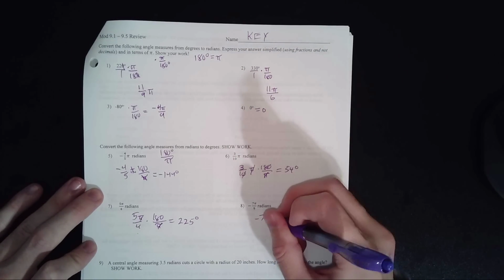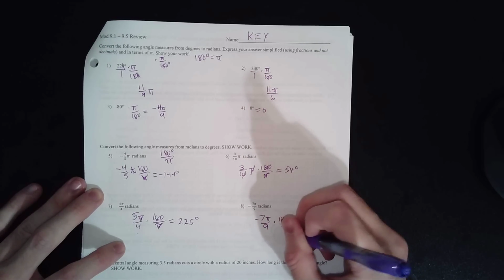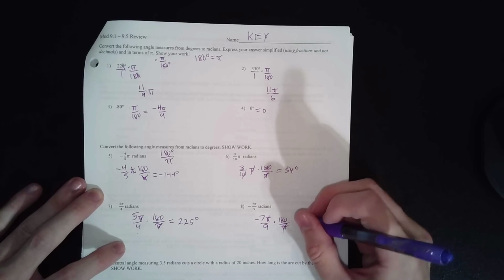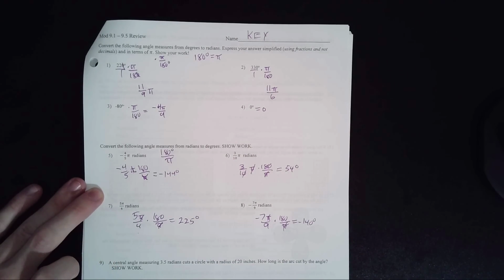And negative 7 pi over 9 radian. Multiply by 180, divide by pi. Pi's cancel again. 180 over 9 is 20, multiplied by negative 7, negative 140 degrees. Really not much to these.